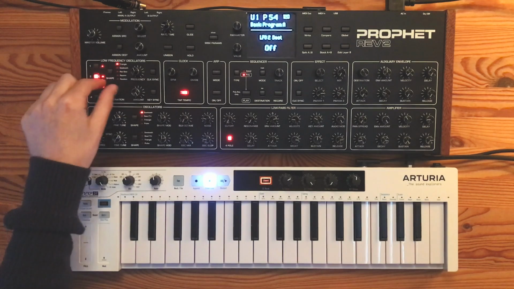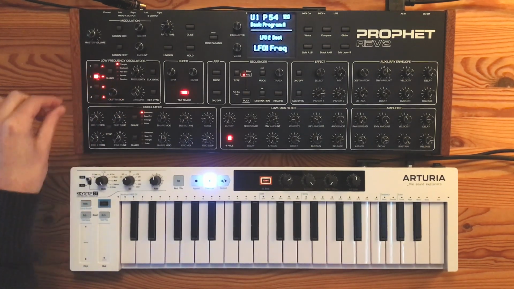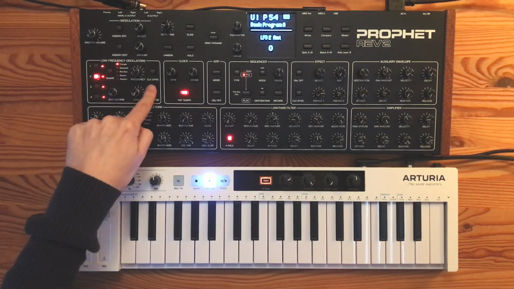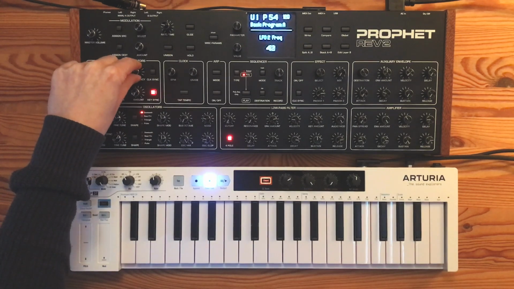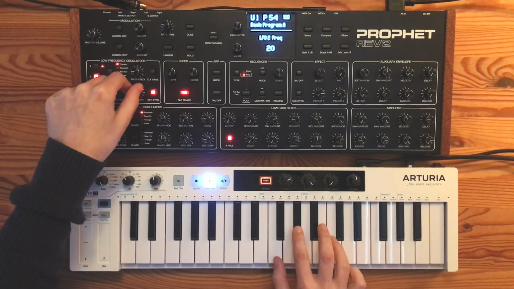Select the second LFO and set its destination to LFO1 frequency. Set its amount to 0, leave the shape to triangle, enable key sync, and set its frequency to around 20. Now when we introduce the amount, we get this effect.